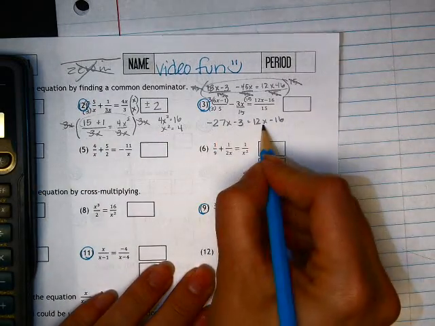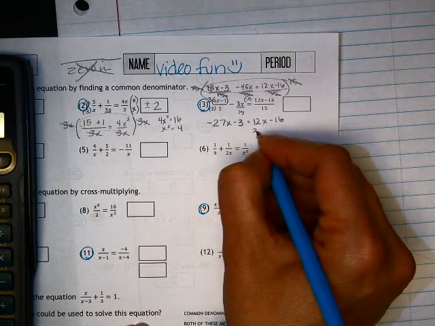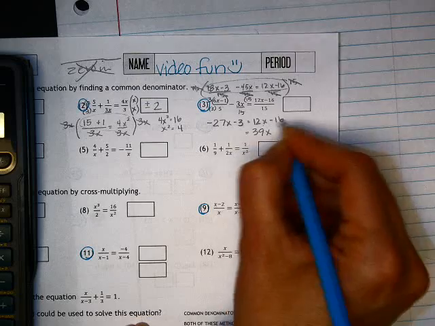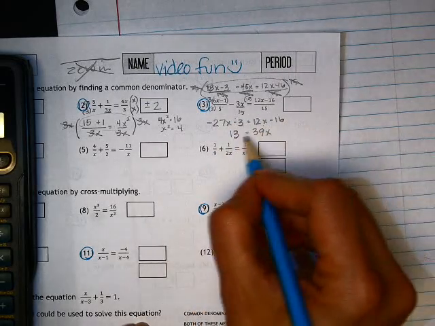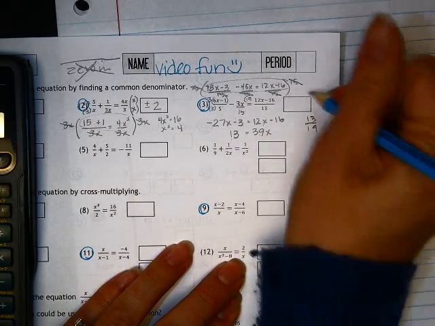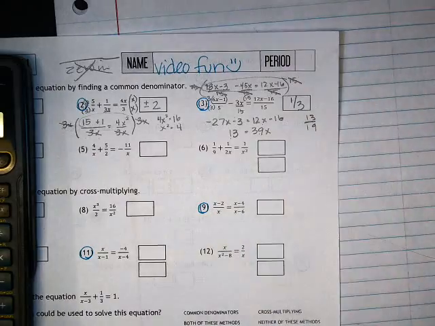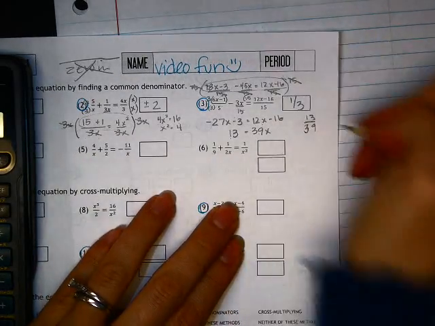So I'm going to put the x's over here to make them positive. So 12 plus 27 is 39. And I'm going to move my 16 over here. It will now be positive. So 39 gives us what, 1/3 when we divide by 39.